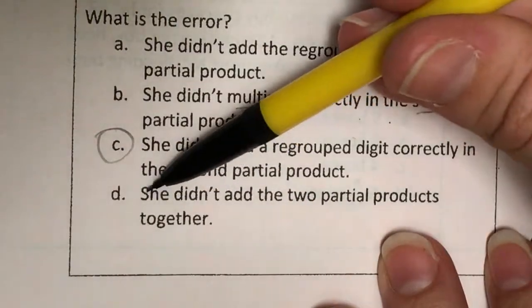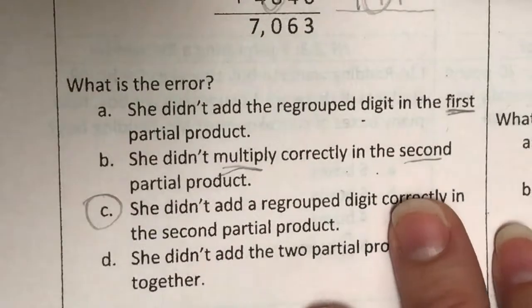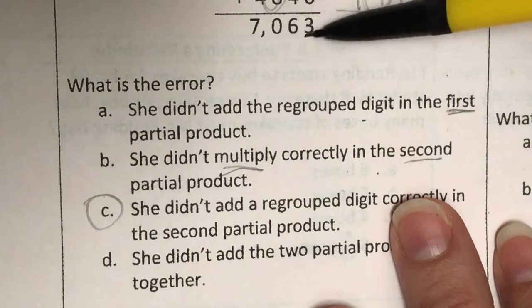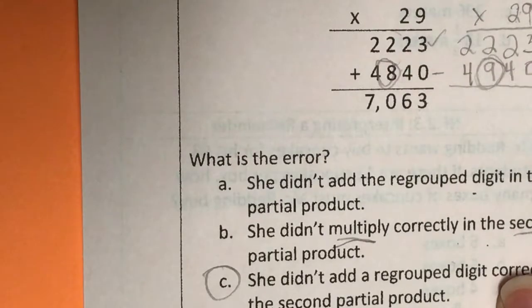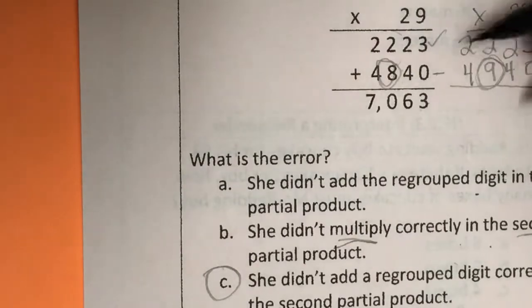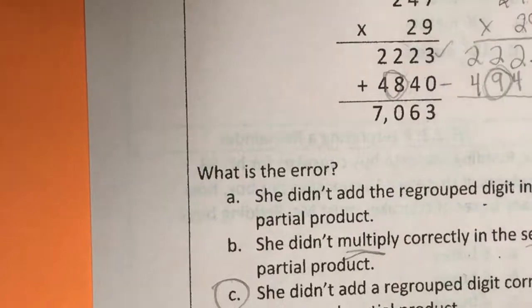But if we do look at D, it says she didn't add the 2 partial products correctly. She did add them correctly, but she got the wrong answer because she messed up here. You're always looking for your first error because everything after that first error is then going to be wrong. So her first error was that she did not add her regrouped digit correctly on her second partial product. Now flip over to the back side.